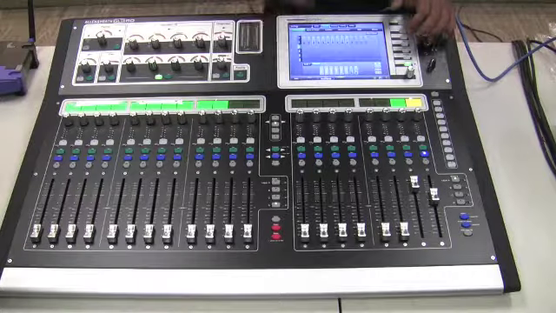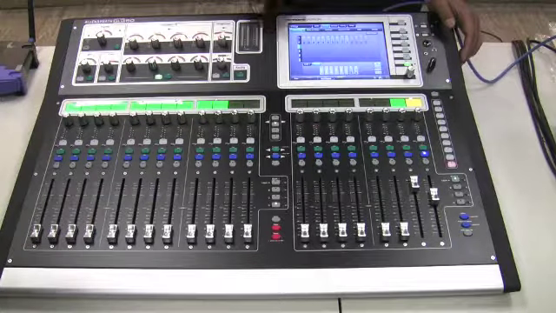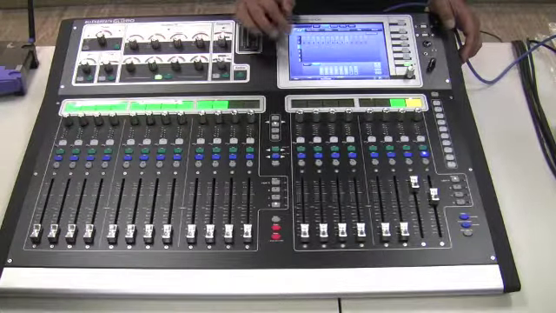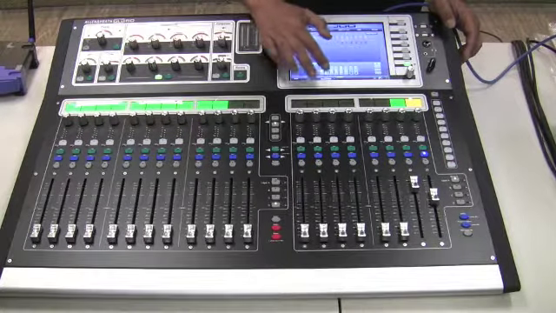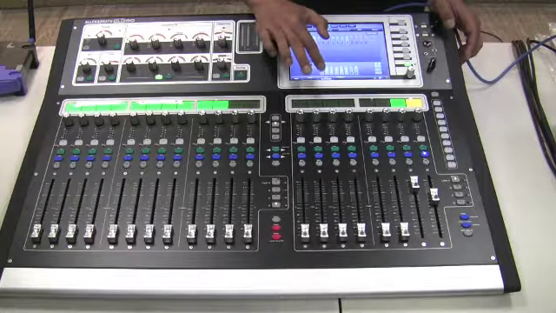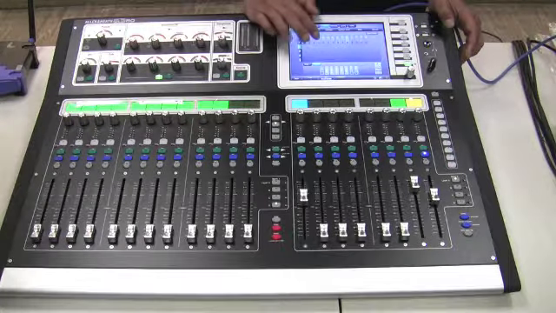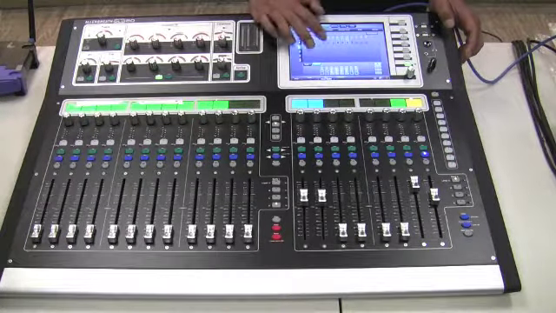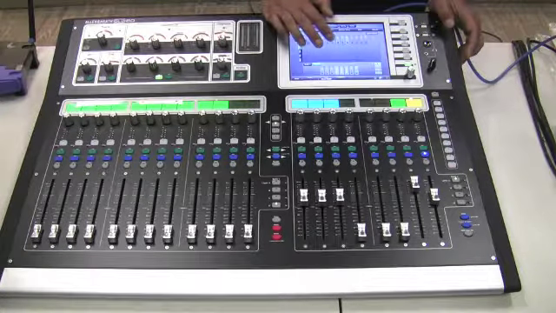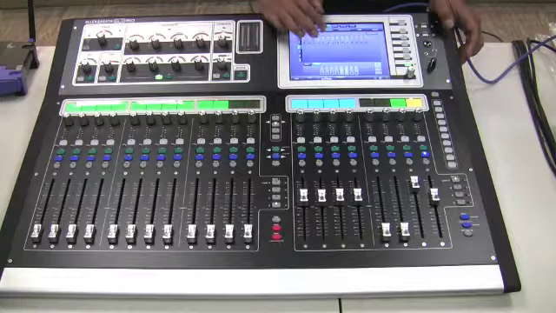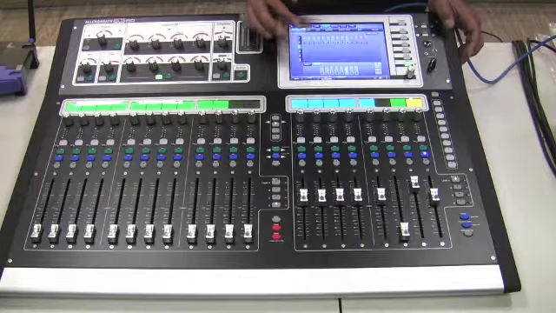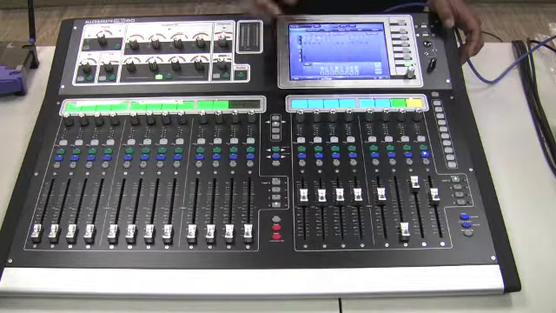Let's see, if I go into mix, I can do, say, my aux 1 as monitor mix, aux 2, monitor mix, aux 3, monitor mix, aux 4, 5, and 6.